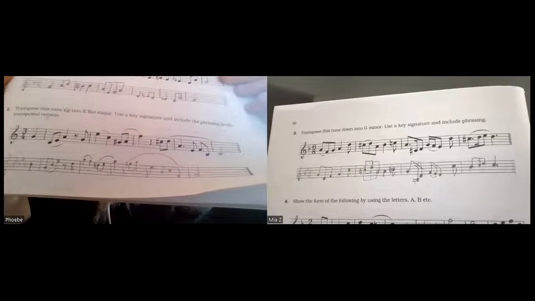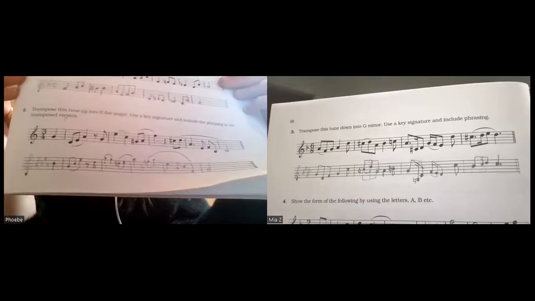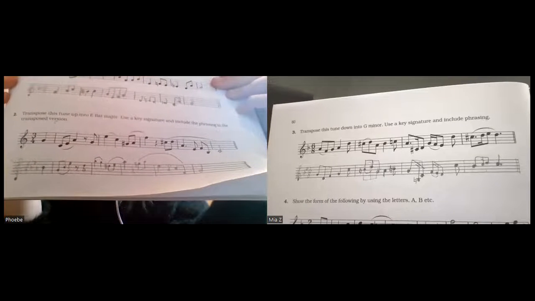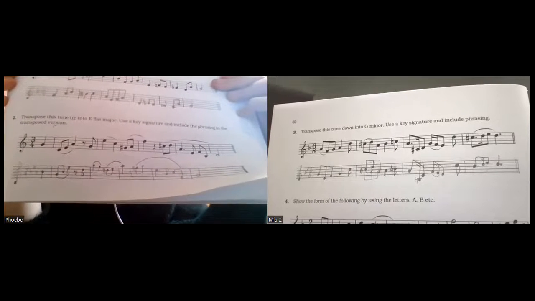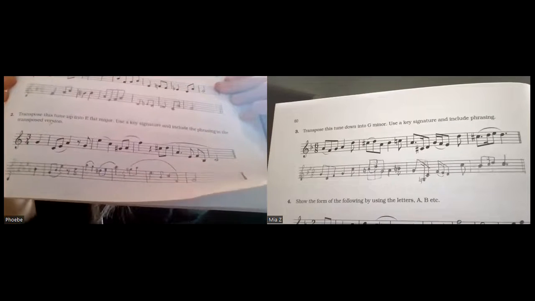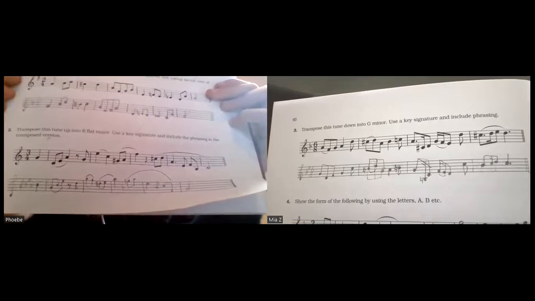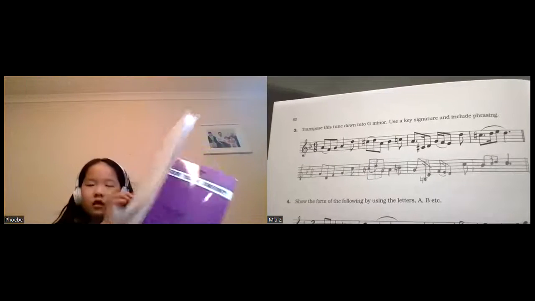Okay, Phoebe and Mia, I'm getting to you. Okay, something went wrong in the second bar for you, Phoebe. Probably got your intervals mixed up.